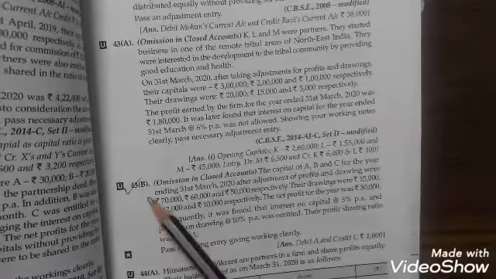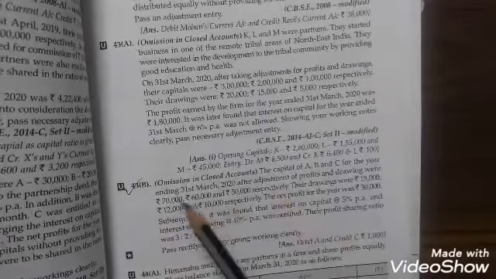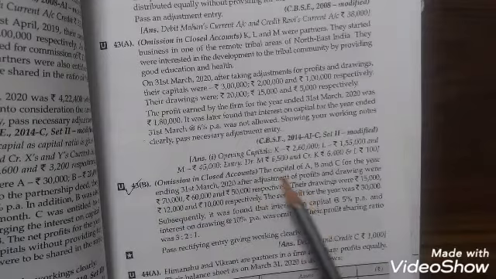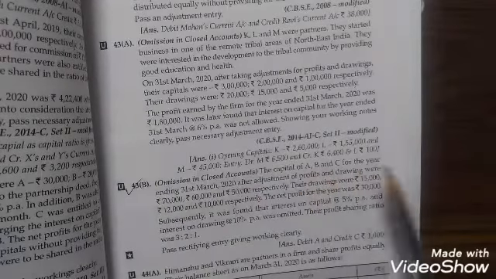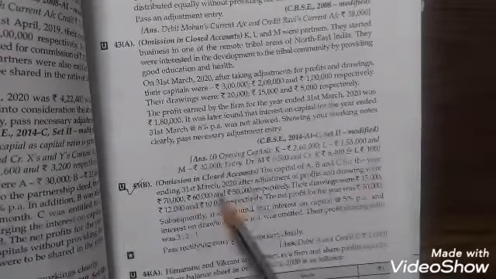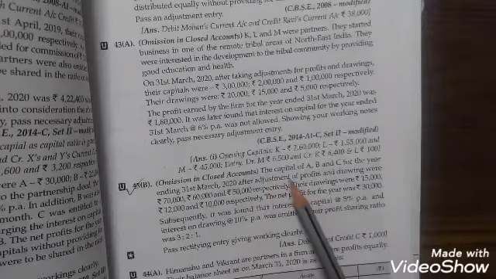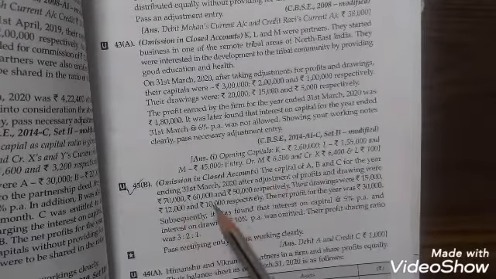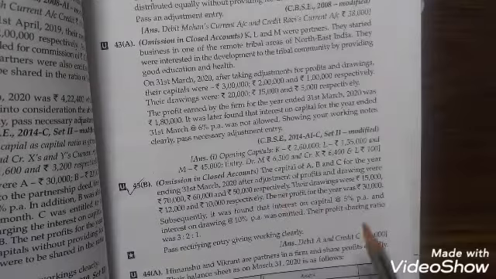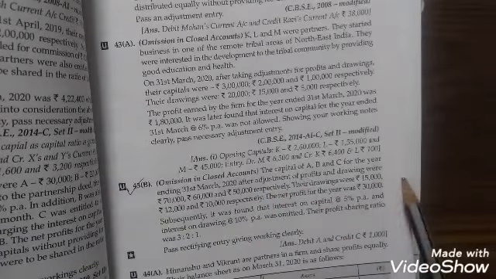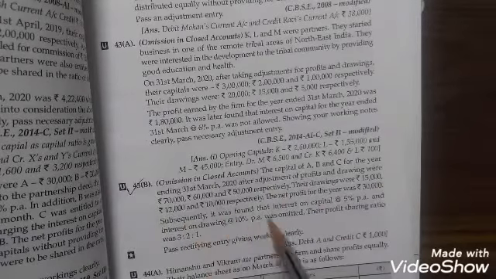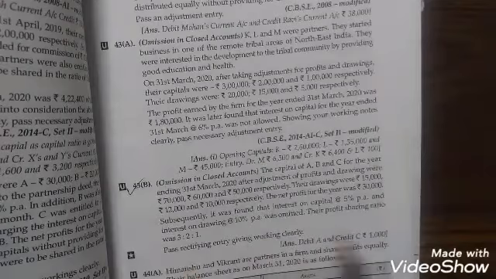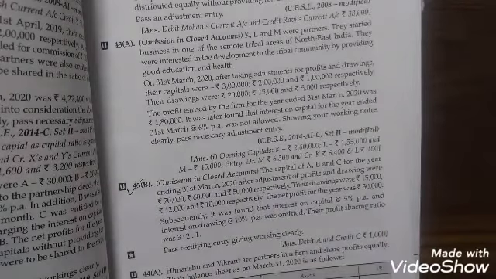Question number 43B. Omission in closed accounts. The capital of A, B and C for the year ending 31st March 2020, after adjustment of profits and drawings, were rupees 70,000, 60,000 and 50,000 respectively. Their drawings were rupees 15,000, 12,000, 10,000 respectively. So here the drawings are given for the complete year without any particular date.